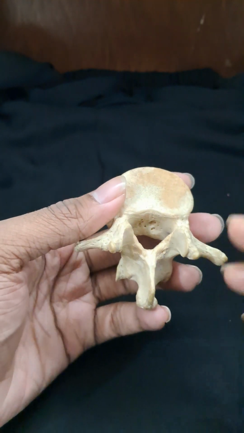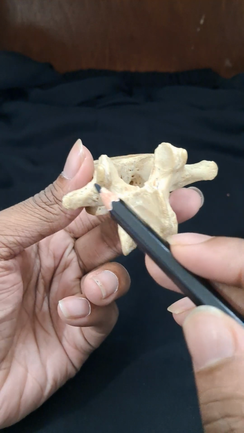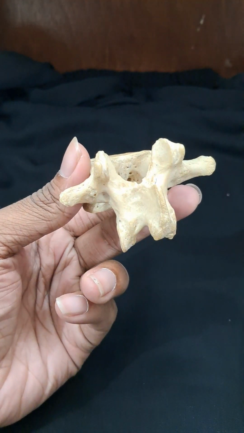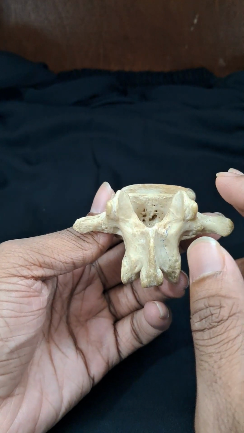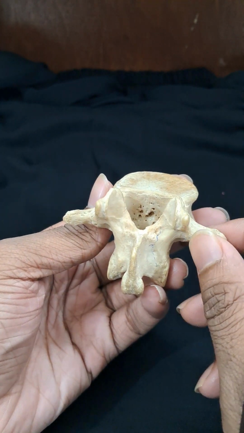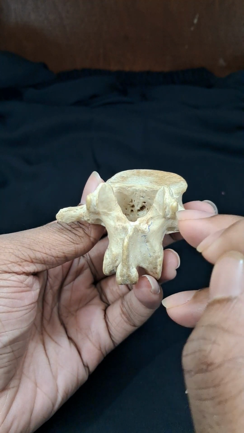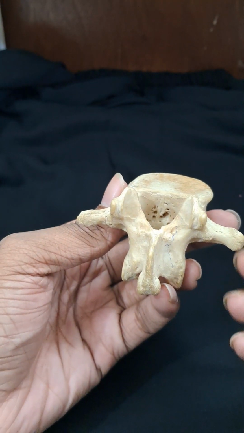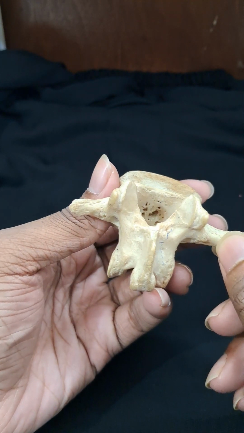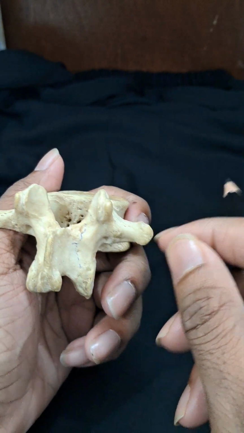It is a bony elevation. The length of the transverse process increases from lumbar 1 to lumbar 3, then decreases. You can see that near the lateral end, the anterior surface of the transverse process bears a vertical ridge.